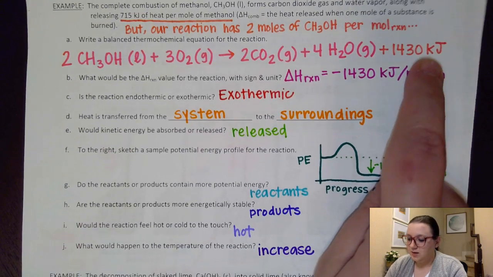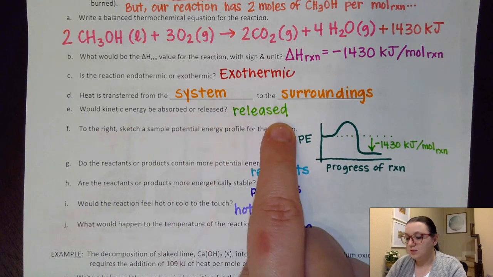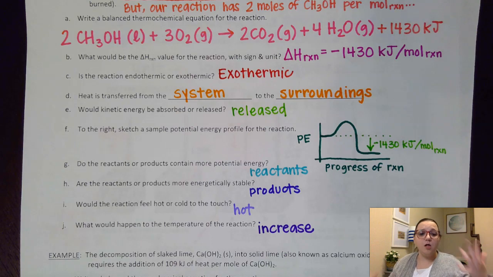So it asks, would kinetic energy be absorbed or released? Of course, it would be released because we're transferring it to the surroundings. My hand would be able to feel it at that point. It would go to the container. It would go to a thermometer, to all those things.